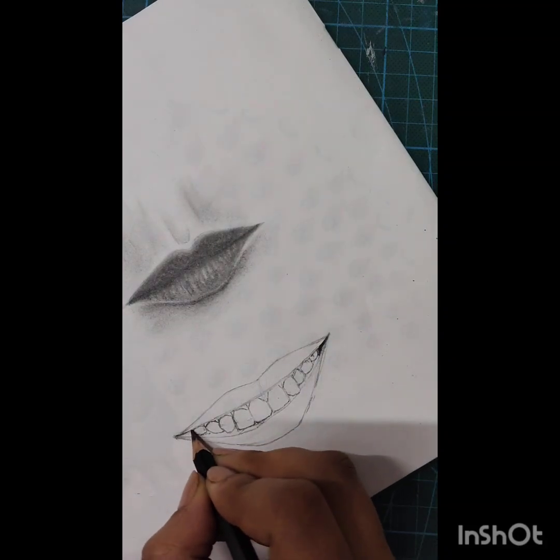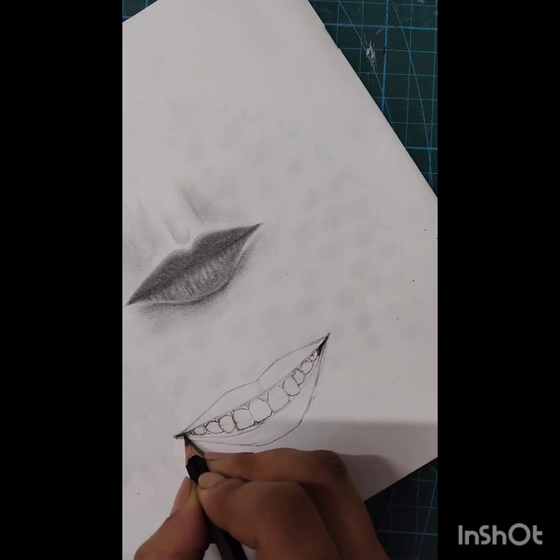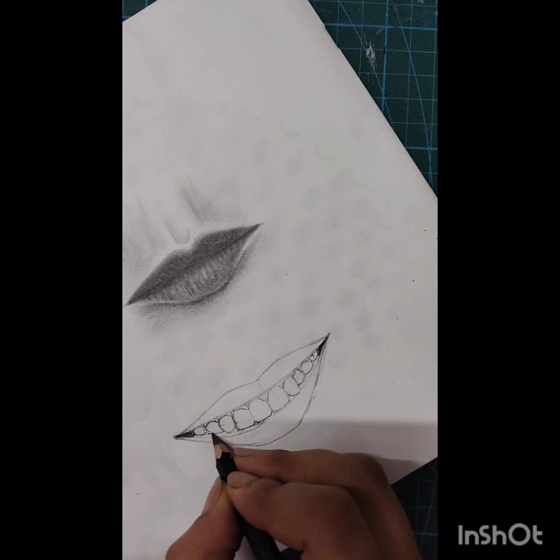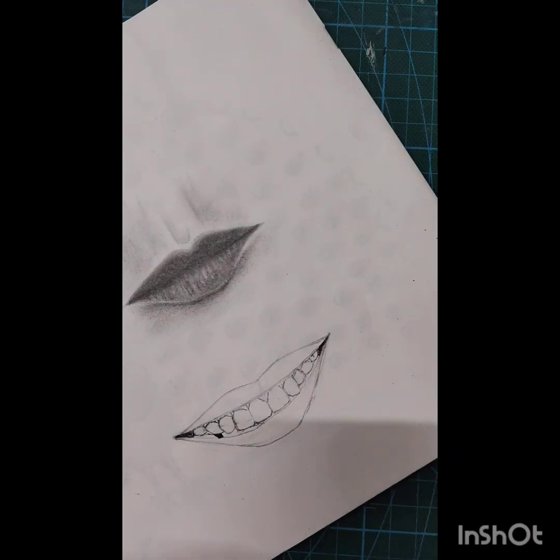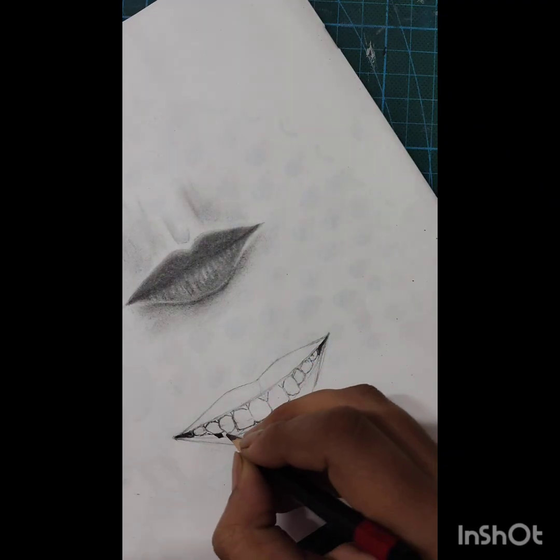Today we will be covering how to make realistic lips with the open mouth, where the teeth are visible. So we will work on the teeth part more. Here, if you see, I have drawn the outer structure of the teeth, and now we will be working on the darkest part first.